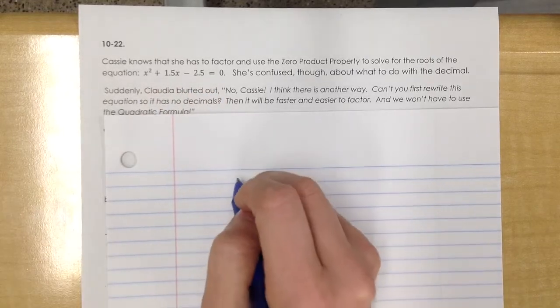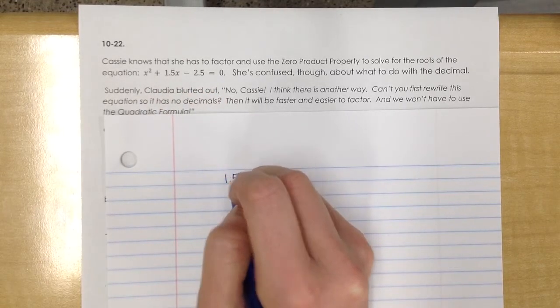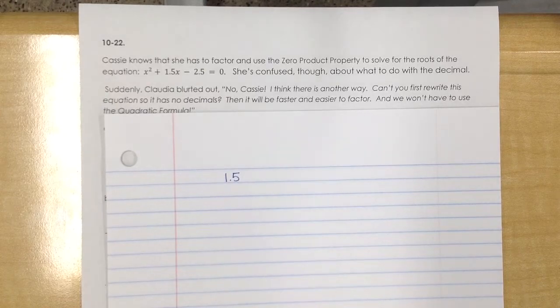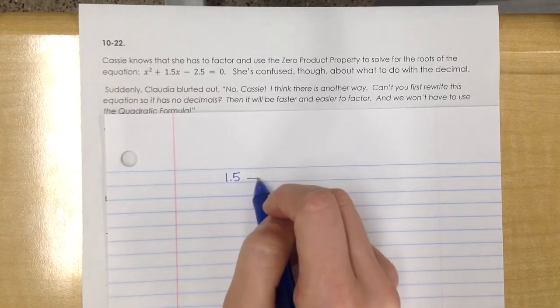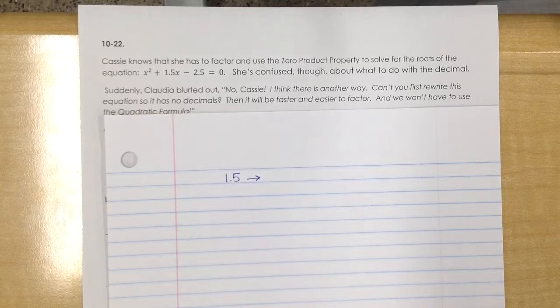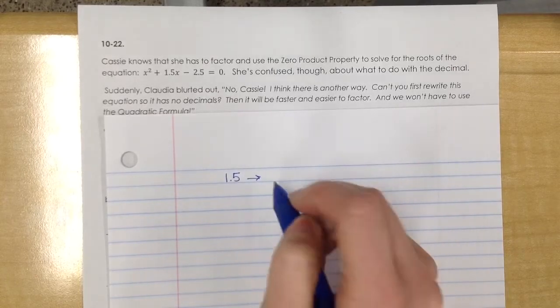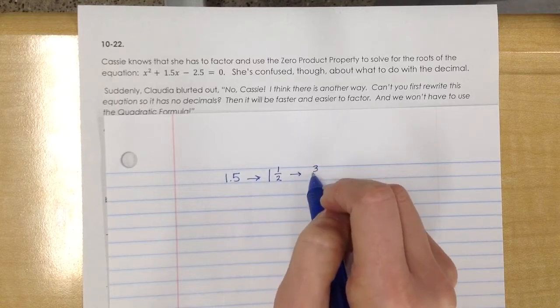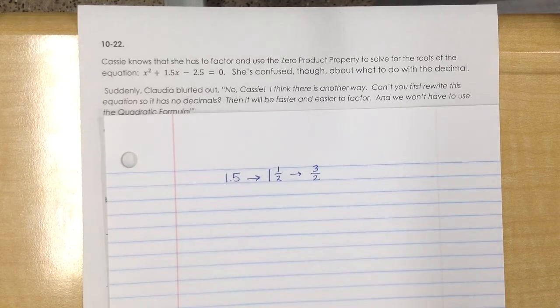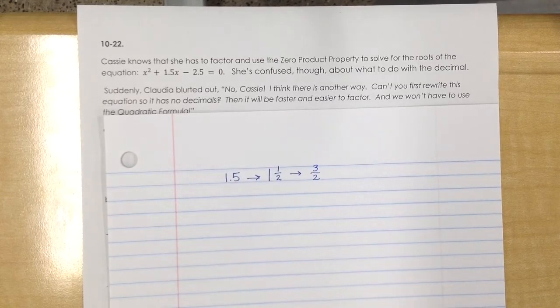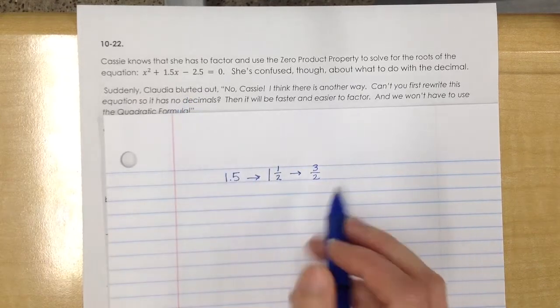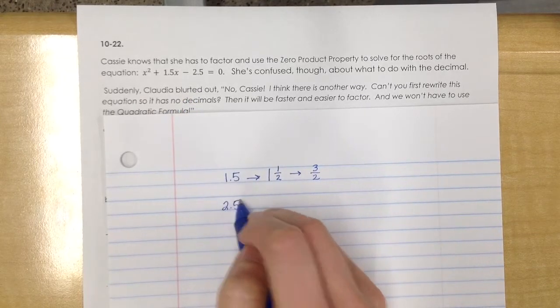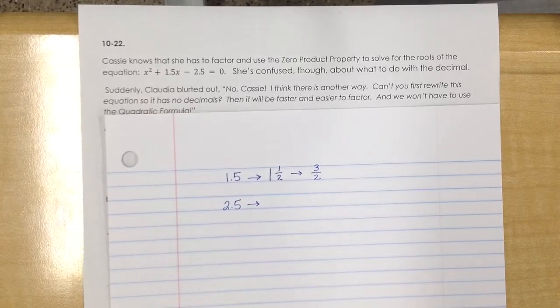What we first need to do is ask ourselves, if I were to take this number, 1.5, and convert it into a fraction, or maybe even a mixed number, what would it turn into? This one would turn into 3 over 2 if we were to write it in improper fraction form. Now I'm going to do the same thing for this 2.5. I know it's negative, but actually the negative doesn't really matter at all.